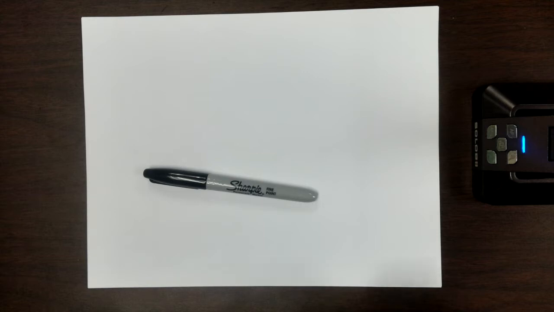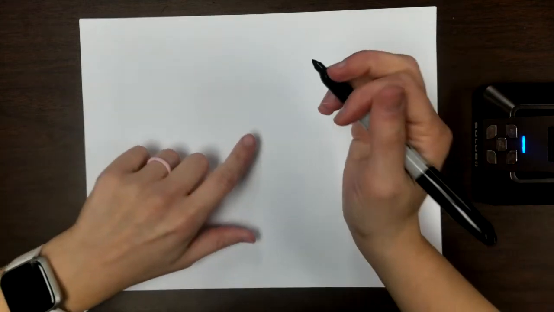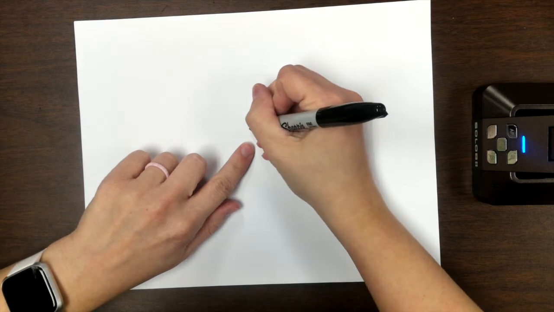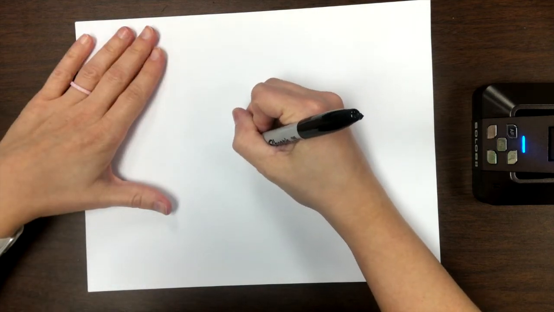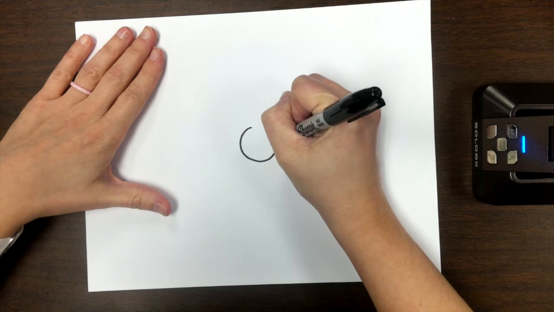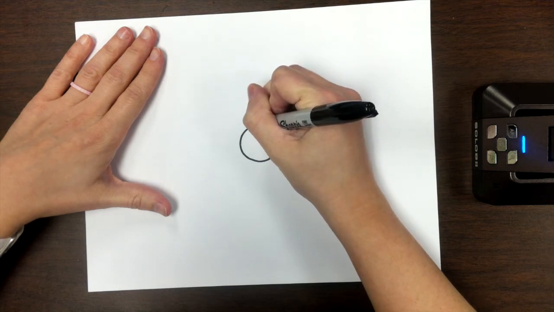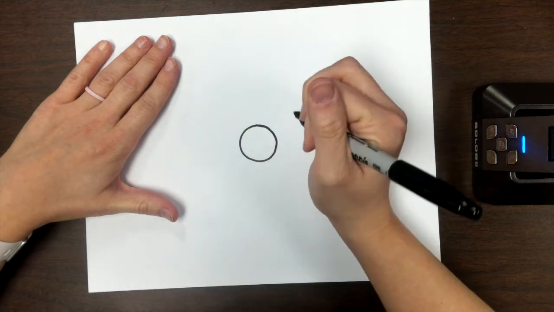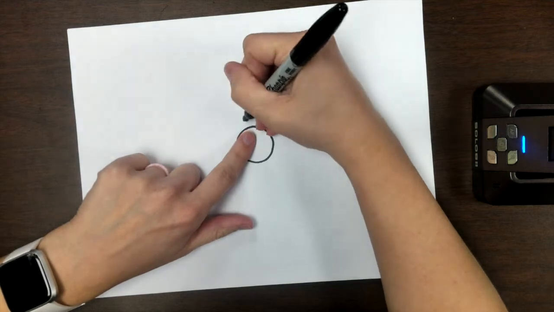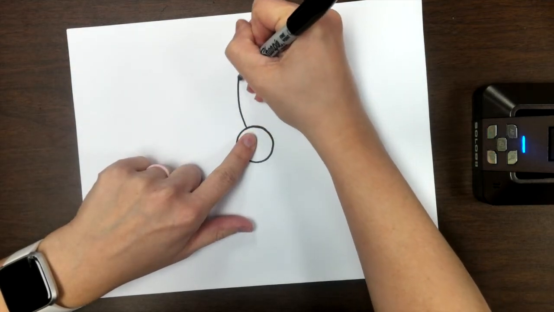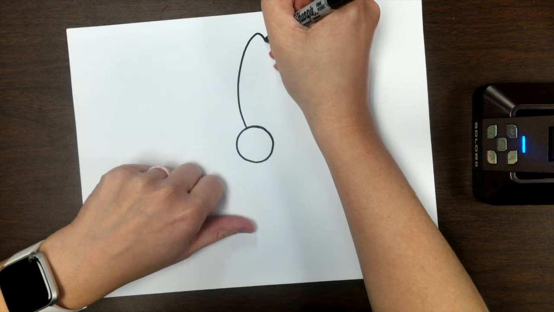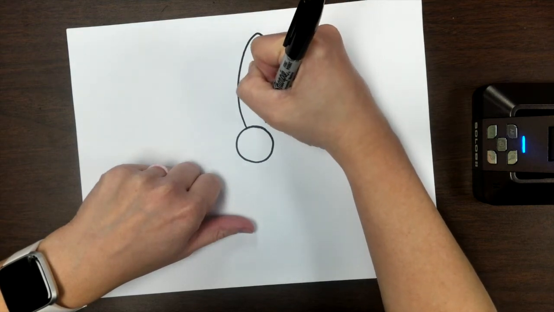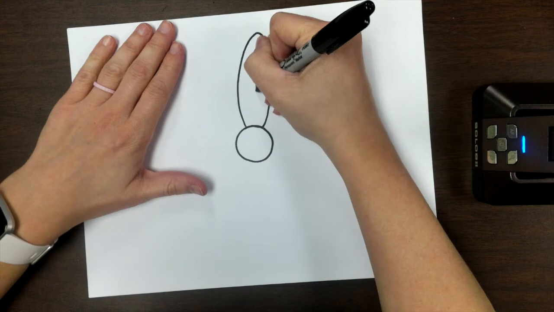So I have my marker ready. I have my paper turned to the landscape orientation, which is the wide way. I uncapped my marker, and now I'm going to point to the middle of my paper. I'm going to start out with a circle. Draw the circle, and huzzah, circle time. What we're going to be doing is adding from our circle a line that curves up away from our paper, curves, and comes right back down. We've made a petal. Hooray!